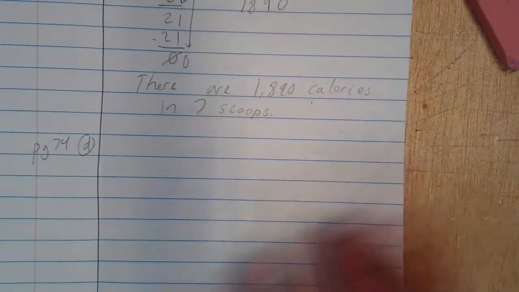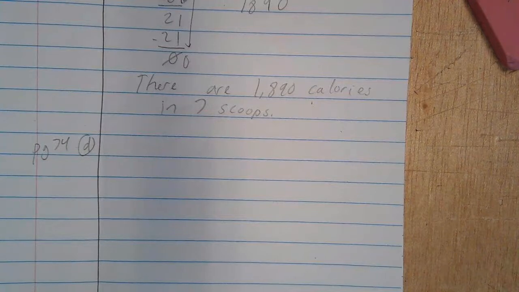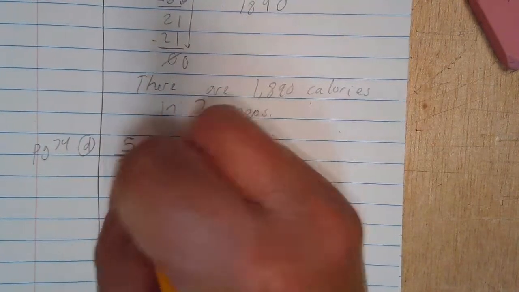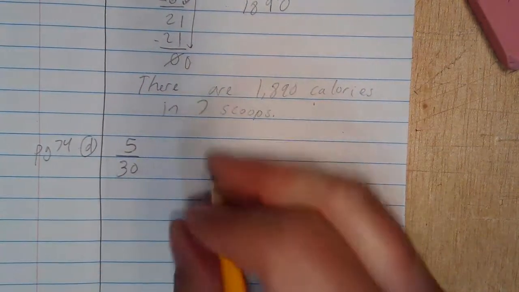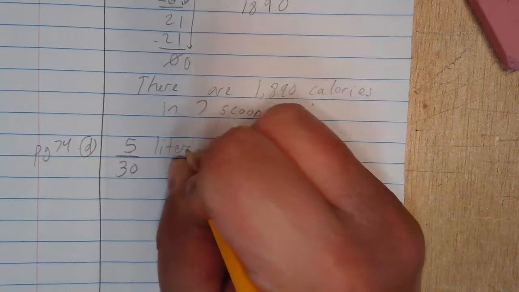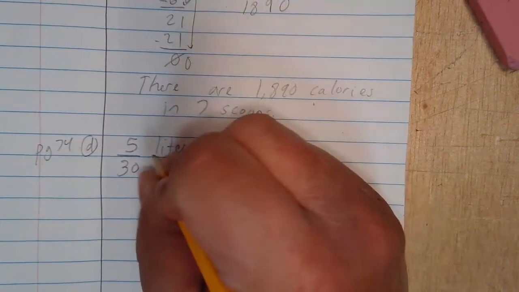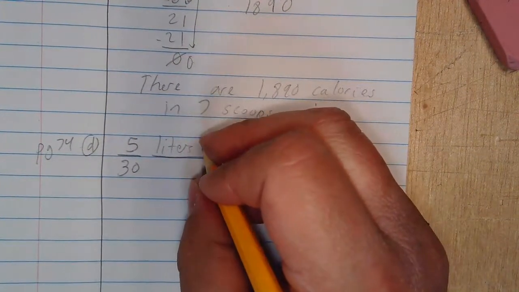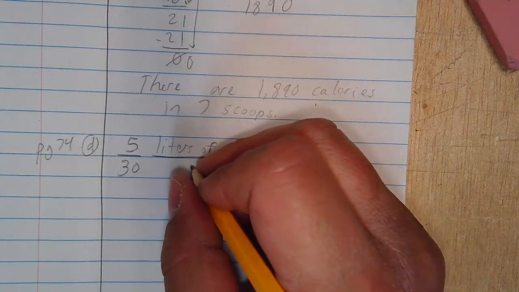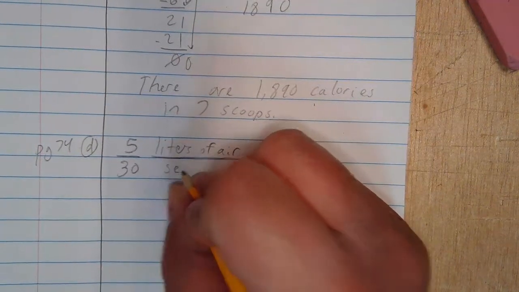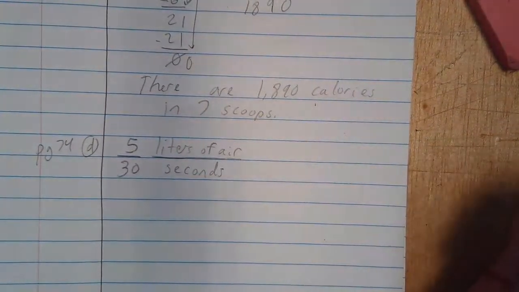All right. While resting, a human takes in about 5 liters of air in 30 seconds. At this rate, how many liters of air does he take in during 150 seconds? Okay, all right. 5 to 30. 5 to 30. But 5 what? 5 liters of air. And 30 seconds. Okay. There are my numbers. There's my ratio.